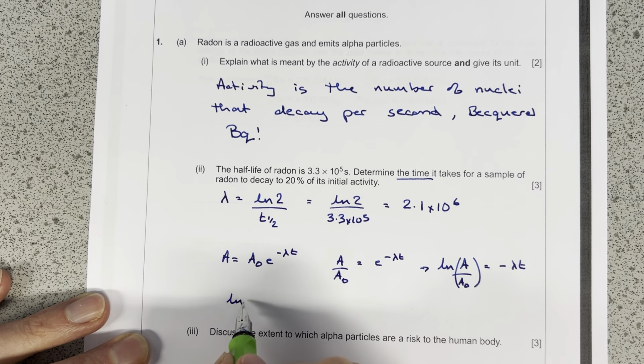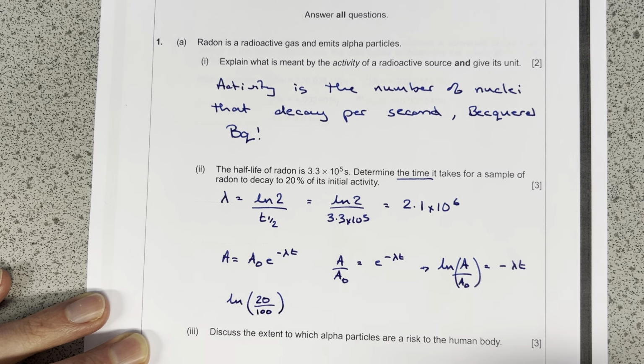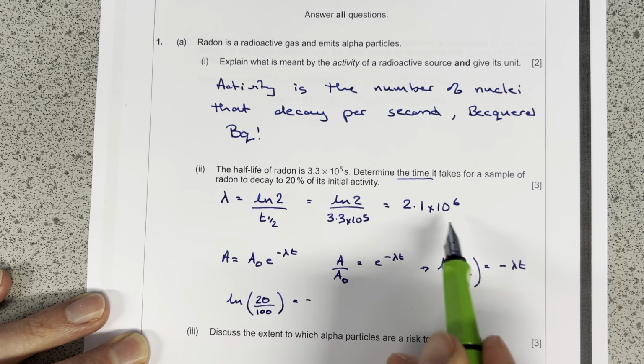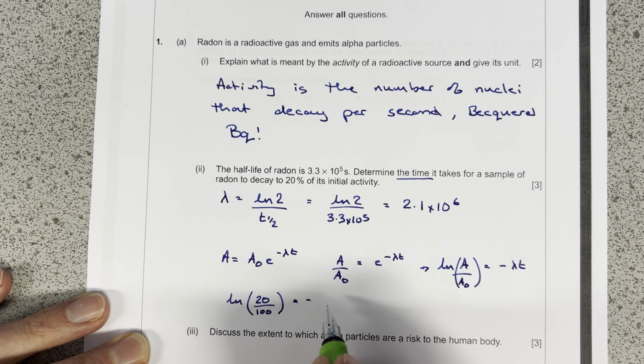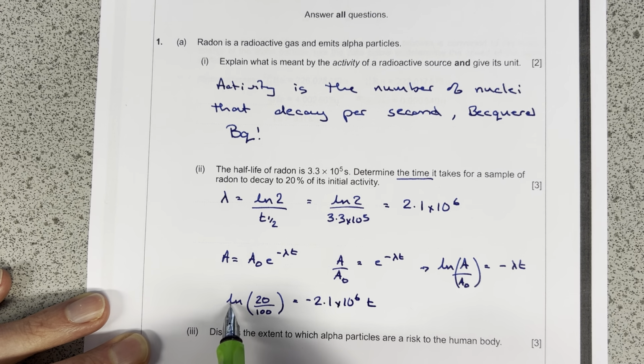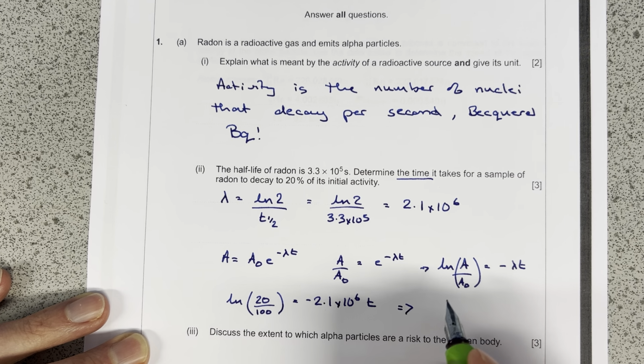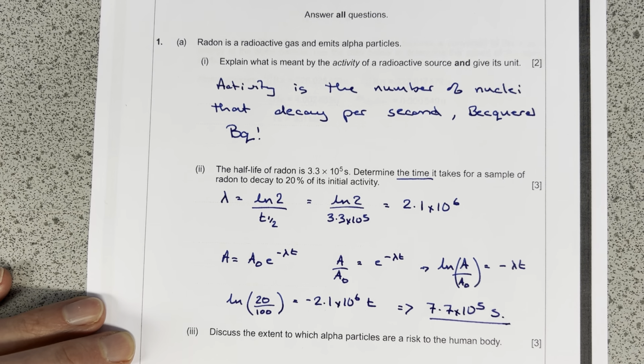So that's going to be ln of 20, which is what I've got now, over 100 of whatever I started with, equals minus, I've just found my decay constant from up here, 2.1 times 10 to the 6, and that's all going to times t. You can then solve it, so obviously you need to put that into your calculator. You then need to divide it by this, and that will give you a t value of 7.7 times 10 to the 5 seconds. Make sure you put the unit on it. You can convert it into days if you want to, but why would you and risk making a mistake and losing a mark?